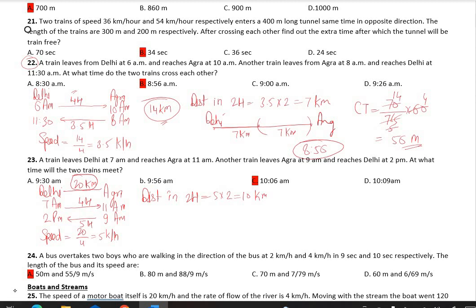Now we have a scenario that the remaining distance is 10. At 9 a.m. the first train is moving with the speed of 5 kilometer per hour, and at 9 a.m. the second train is running with the speed of 4 kilometer per hour in the opposite direction, right?